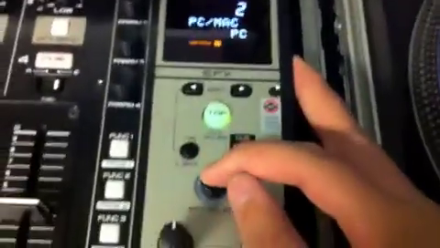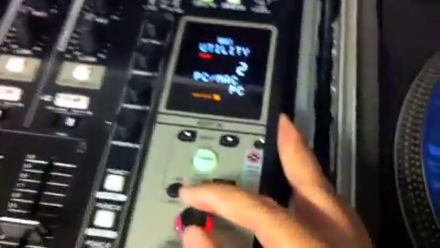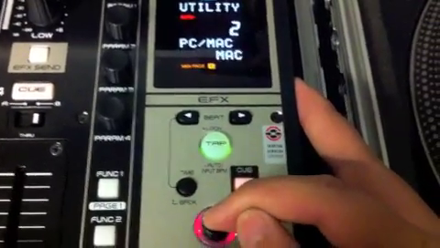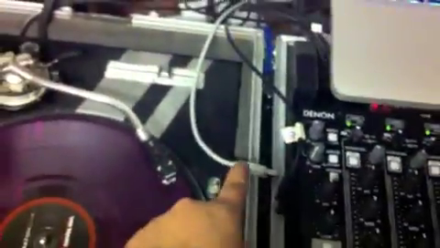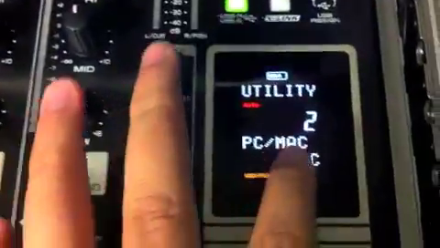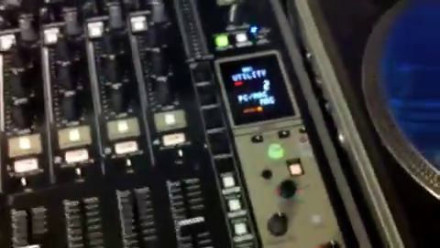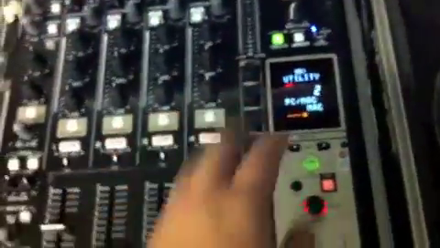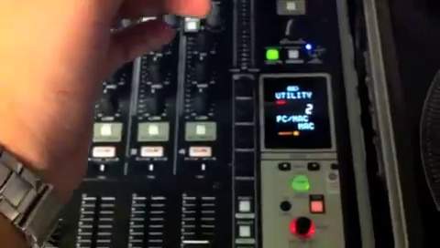If I had a PC, I'd press in again and it would select a PC and I'd leave it that way. But since I have a Mac, I select Mac, and this has to be done with the USB unplugged. If the USB is plugged in while you're doing this, it will say cannot select or cannot scroll, and you'll know that's the problem. You have to turn off the whole entire mixer again, unplug it, turn it back on, redo it, and then turn it off again and replug it in. It's kind of long.